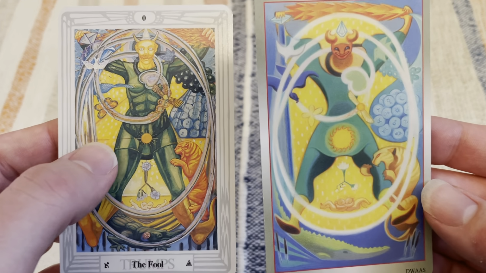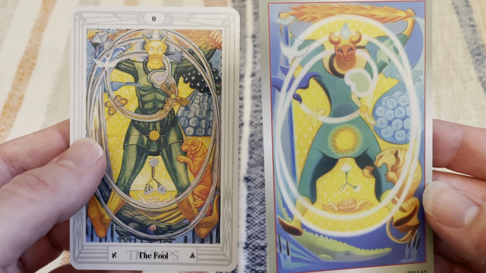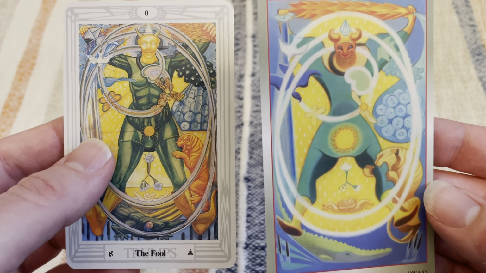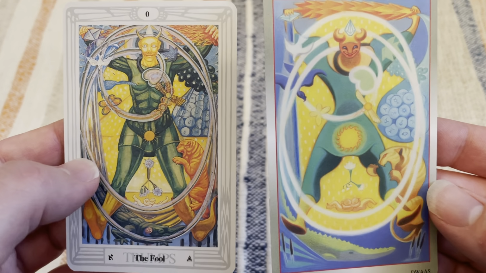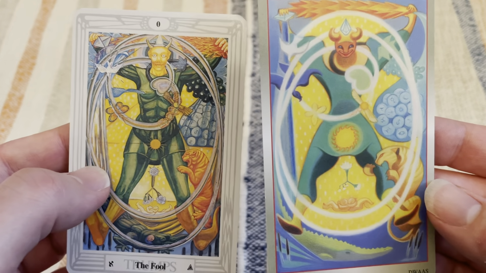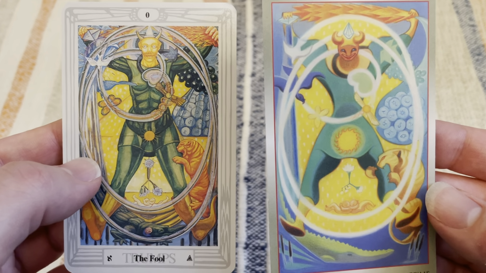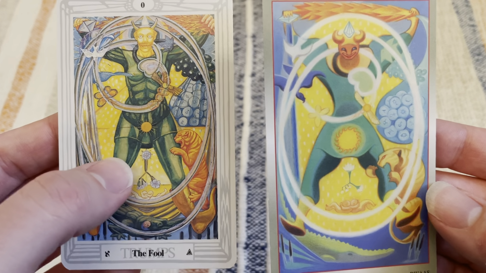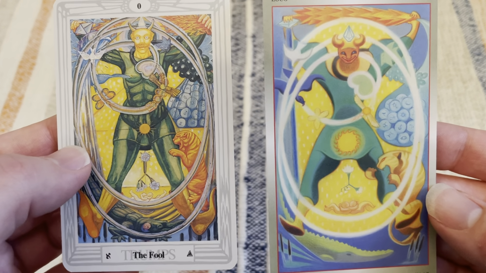Now, I'm not criticizing the art style at all because I love Harris's art style, and I really do like sort of line art. But it does make it easier to miss out on certain images.